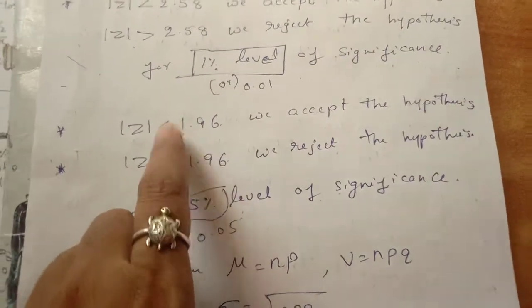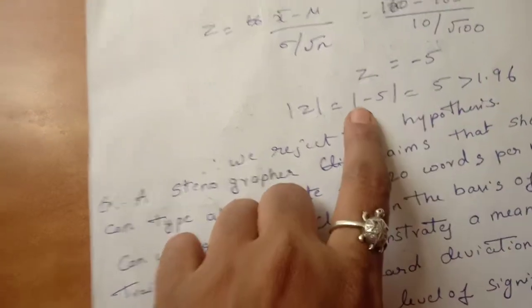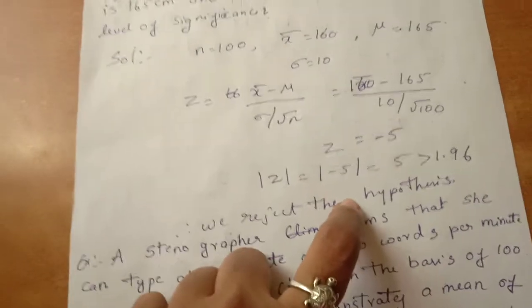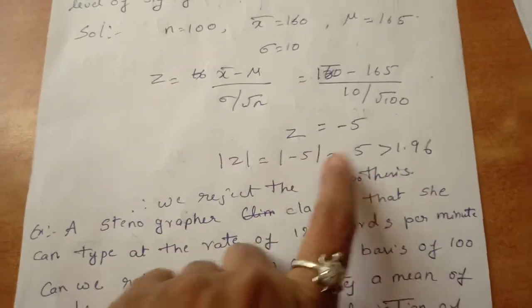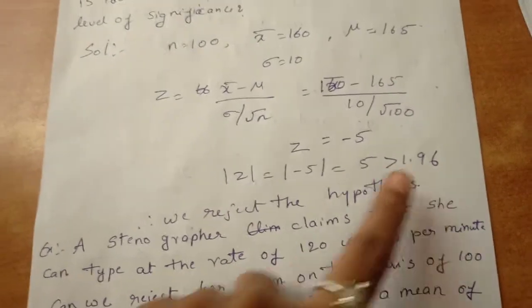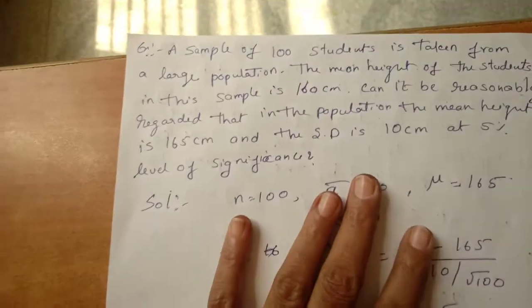So we have to consider 1.96. Is it less than? We accept. Is it greater than? We reject. So what did we get here? Always we have to consider the modulus of z, not the value of z. Modulus of z, we got greater than 1.96. Therefore we reject the hypothesis. What is the hypothesis we are rejecting?